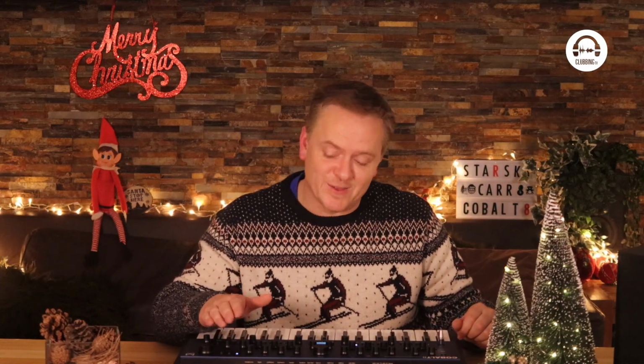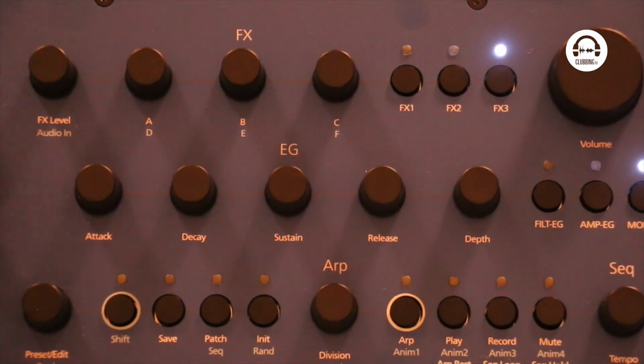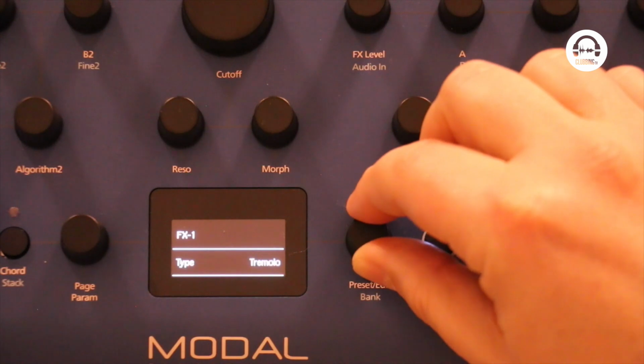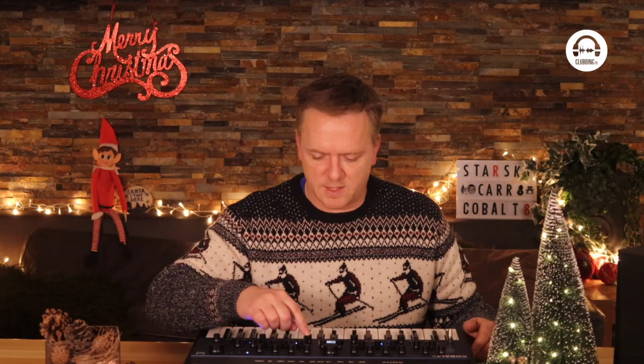And that brings us nicely onto the effects. We've got 3 effect slots, 1, 2, and 3. And here we adjust the level. And then on these 3, we adjust the various parameters. So let's put a delay on effect 1 and see what we get. So we go to phaser, flanger, tremolo. There we go, stereo delay.